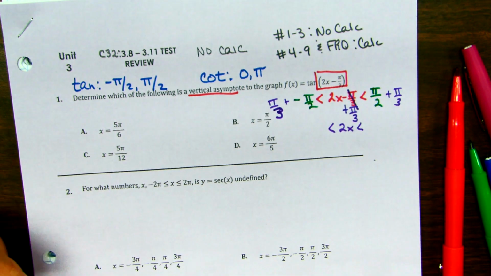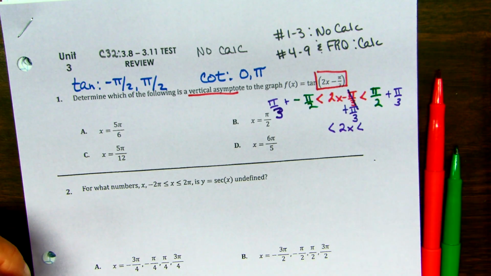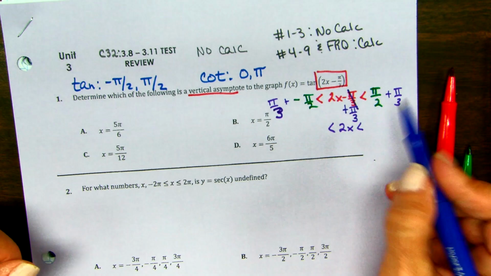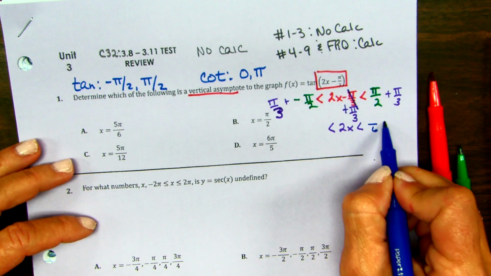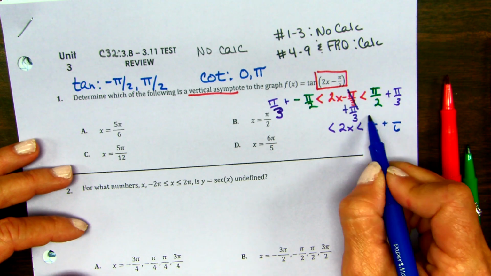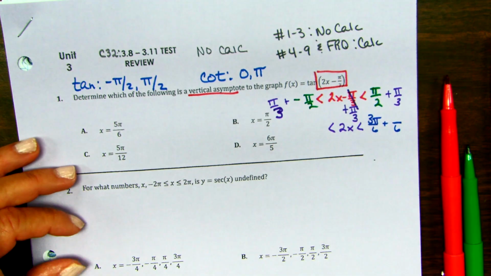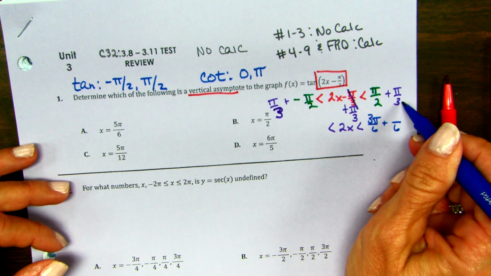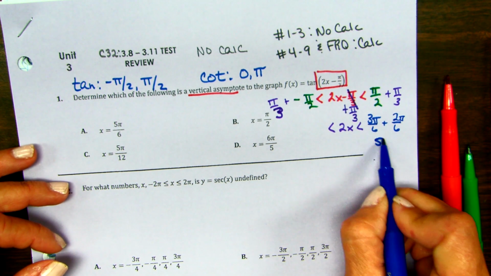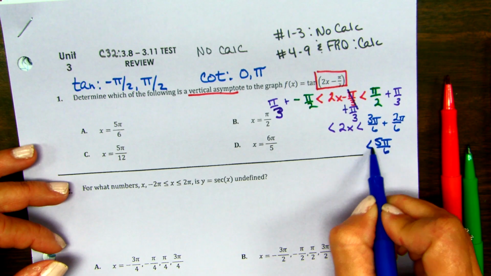And I need a common denominator for 2 and 3 on both sides without a calculator. So that would be 6. 2 times 3 gives me 6, so I multiply the pi times 3. 3 times 2 is 6. 2 times pi is 2 pi, which gets me 5 pi over 6.